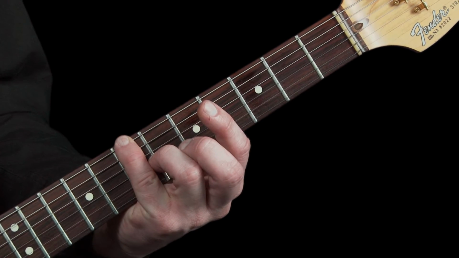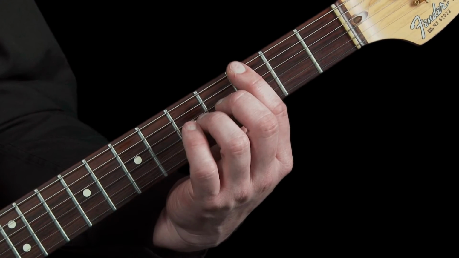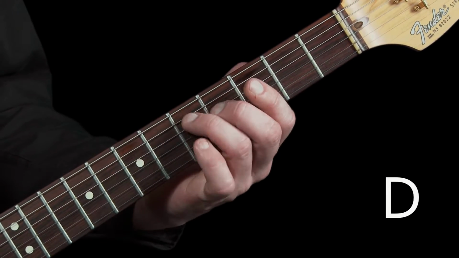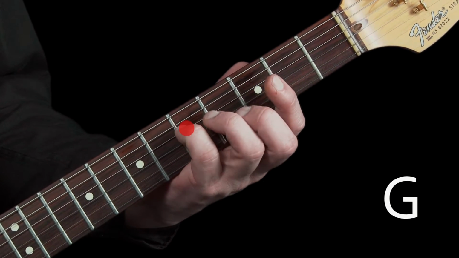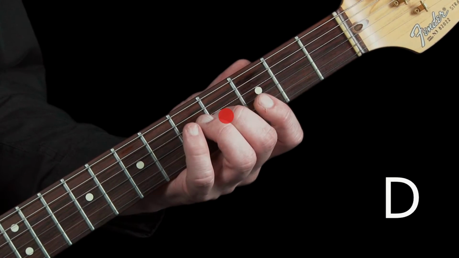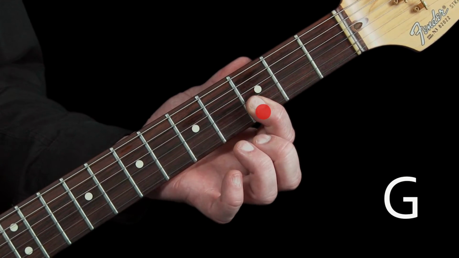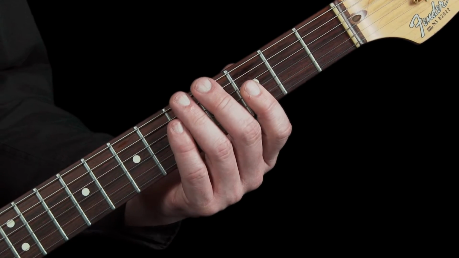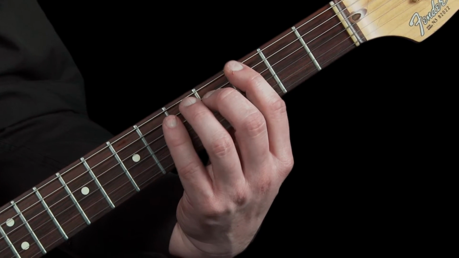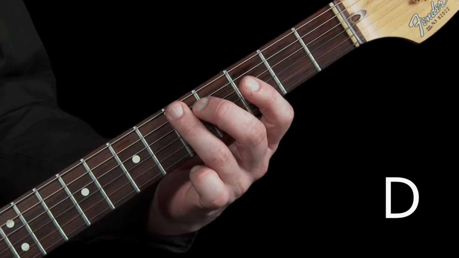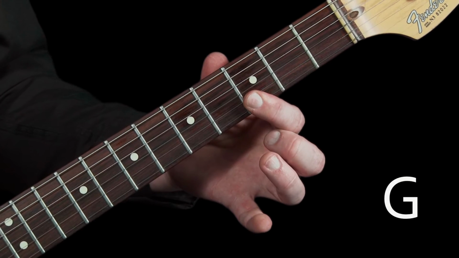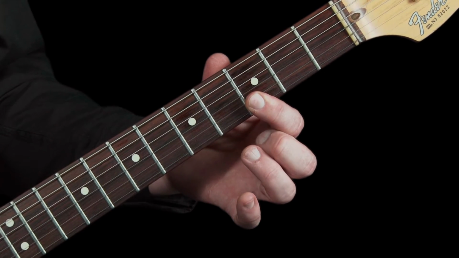Now let's add this note into the arpeggio. G, B, D, G, B, D, and G. Let's try this going up or ascending. Then going down or descending.